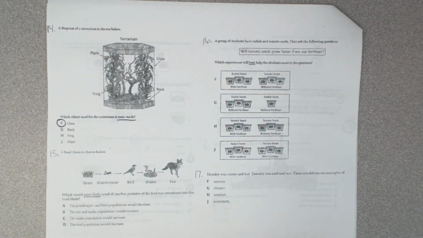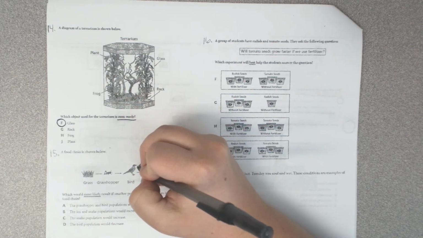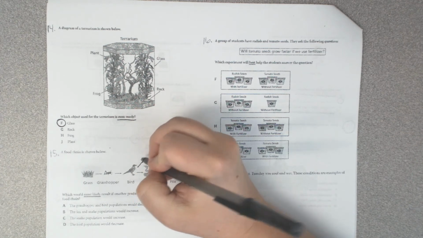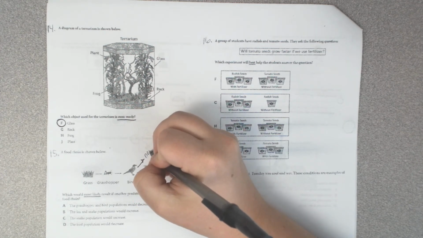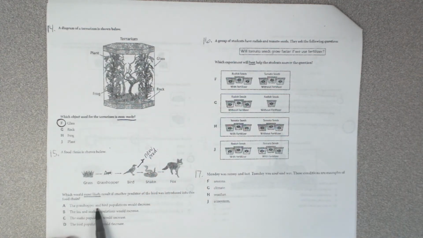Okay? 15. A food chain is shown below. Which would most likely result if another predator of the bird was introduced into this food chain? So meaning that there would be more than one thing eating this bird. So a new predator. Okay? The grasshopper and bird populations would decrease.